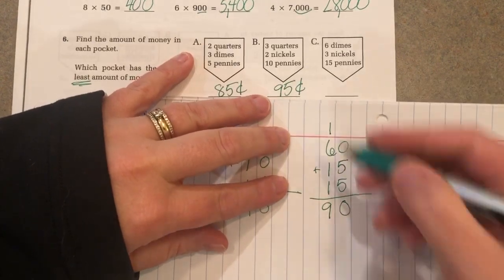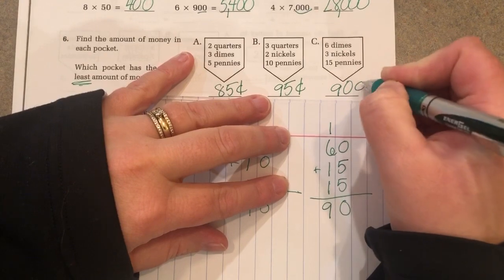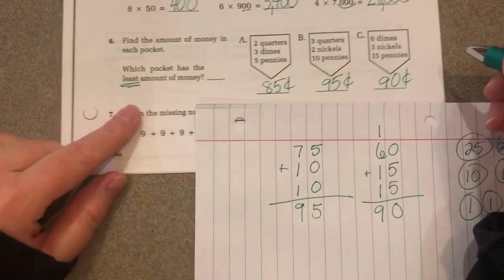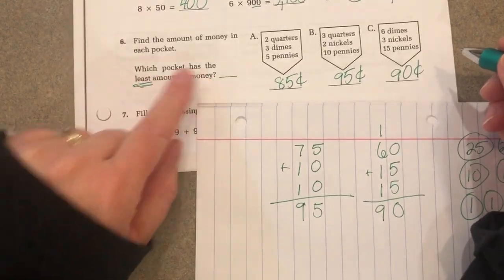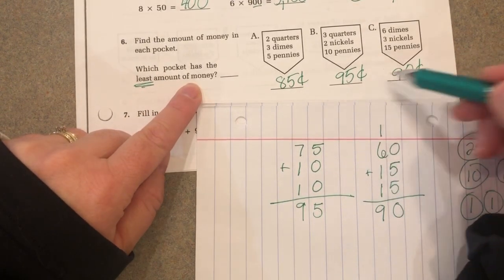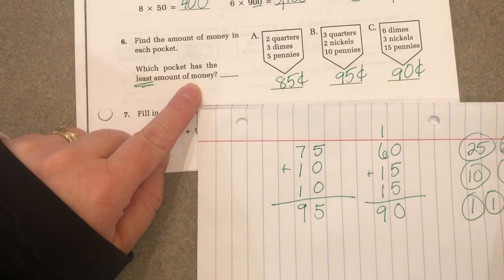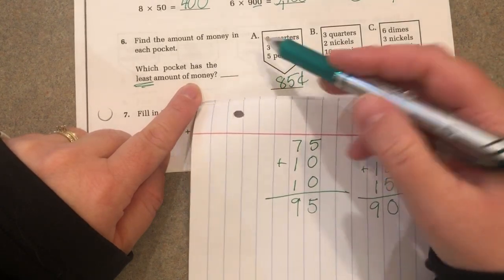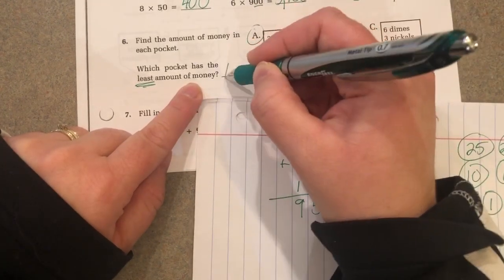This one has 90 cents. So back to the question. The question was, which pocket has the least amount of money? So which number is the smallest? 85, right? So that was pocket A.